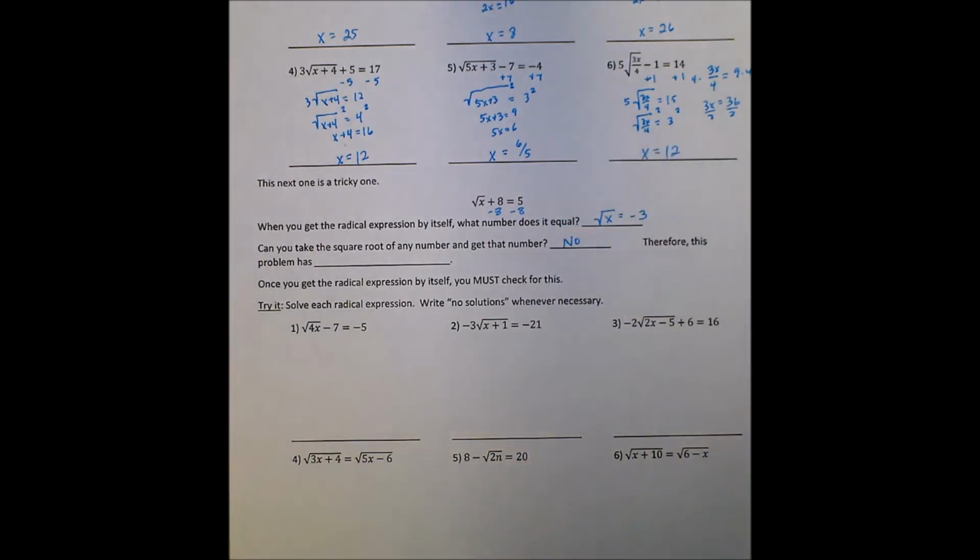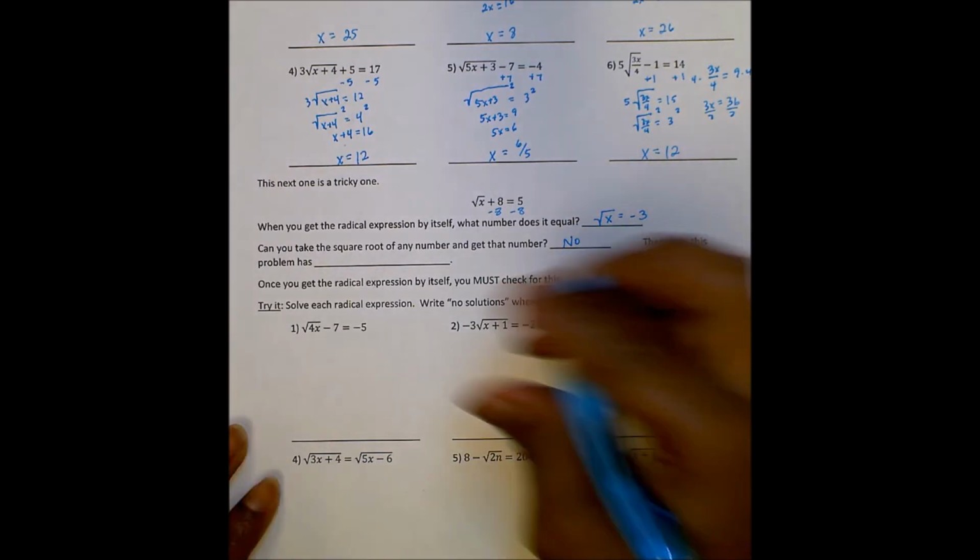Okay, nothing times itself gives you a negative number. 2 times 2 is 4. Negative 2 times negative 2 is 4. Notice that if you multiply a number by itself, it's going to be positive. So you can't multiply to get a negative number. Therefore, this problem has no solution.